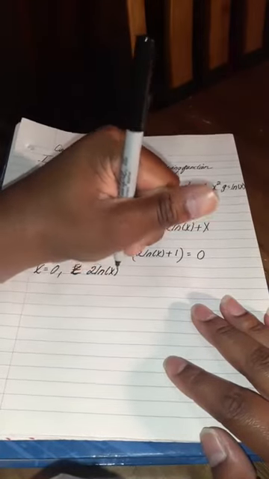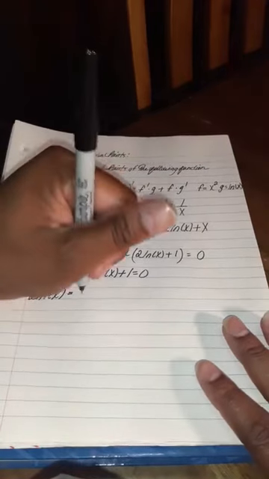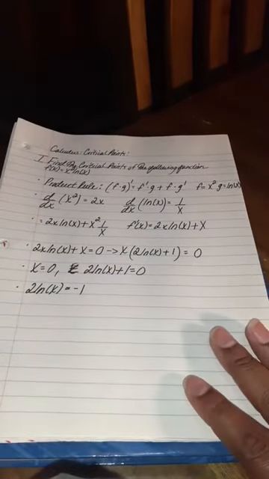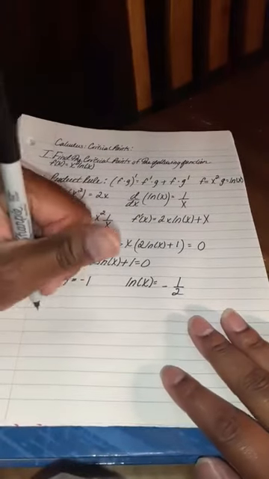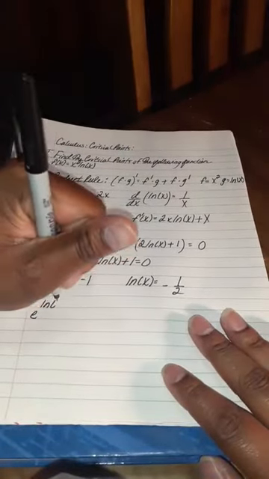So we'll subtract 1 from both sides, so we'll get 2 ln of x is equal to negative 1. We can divide both sides by 2, so we'll get ln of x is equal to negative 1/2. We'll take the exponential of both sides, so we'll have e to the ln of x is equal to e to the negative 1/2. E to the ln of x is just x. So that'll be x is equal to e to the negative 1/2.